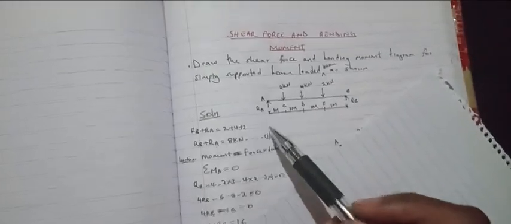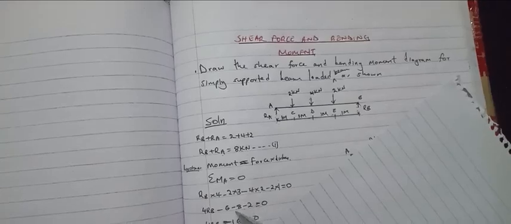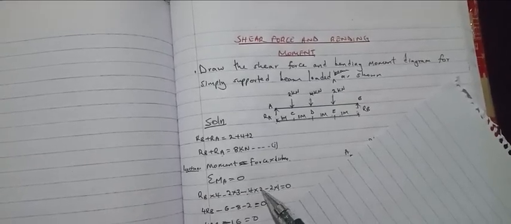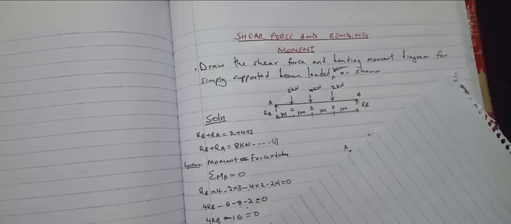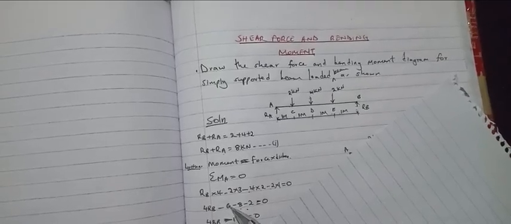So we have 4 RB minus 2 times 3, it is 6. 4 times 2, it is 8. 2 times 1, it is 2. So when you take minus 8, minus 6, minus 2 it is equal to minus 16.